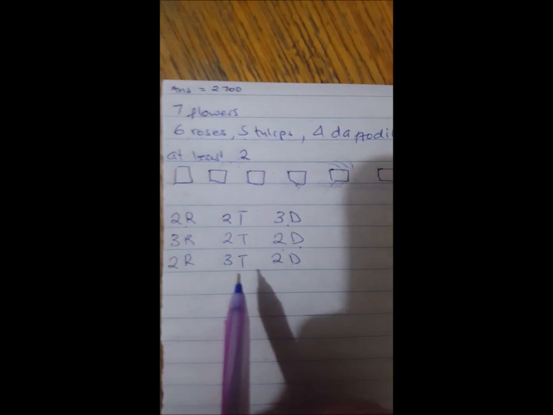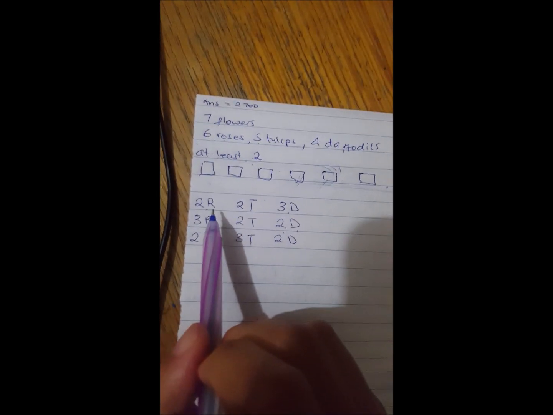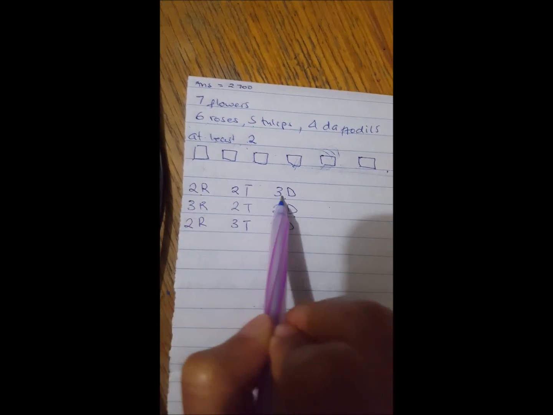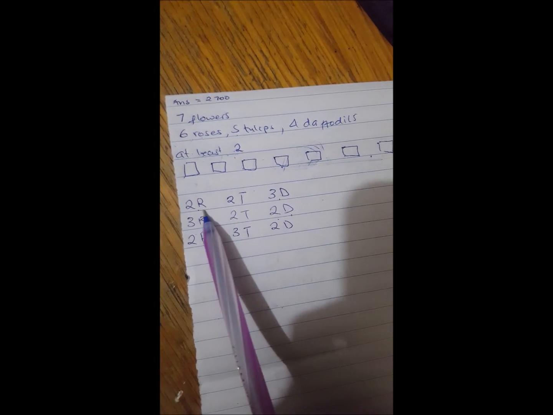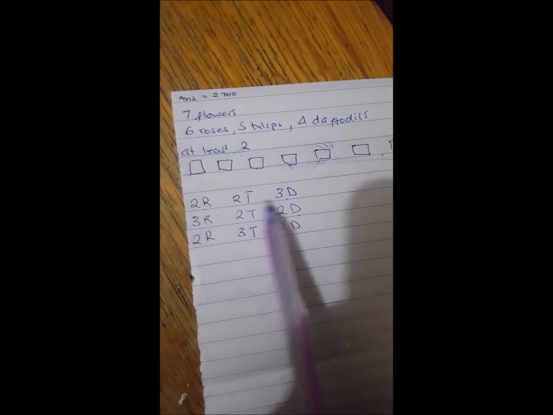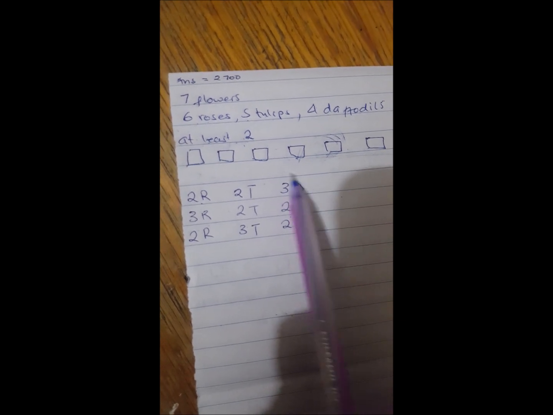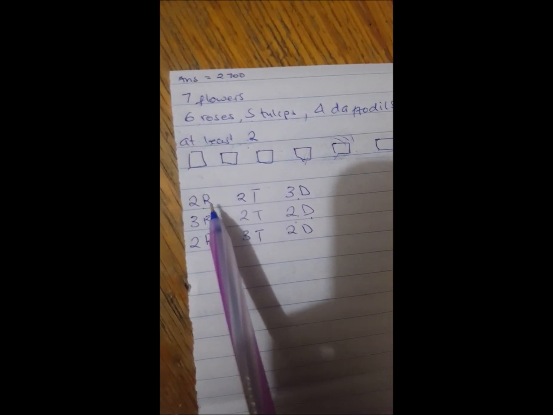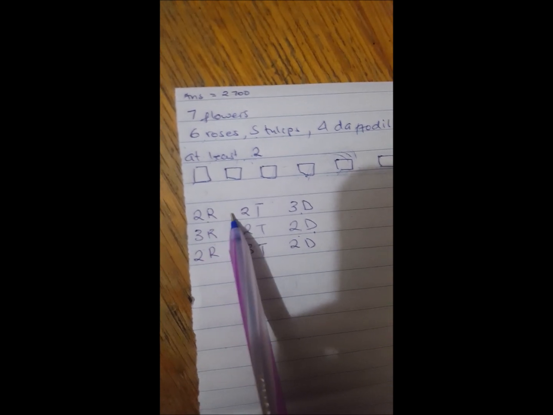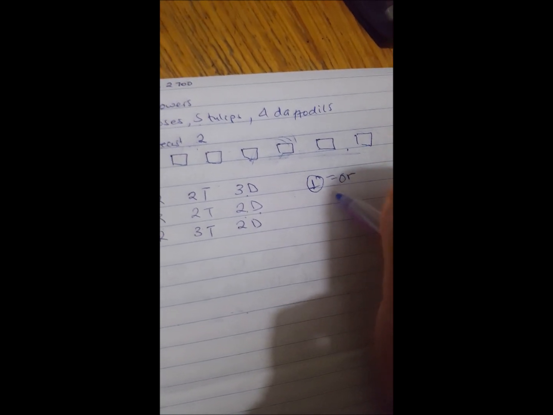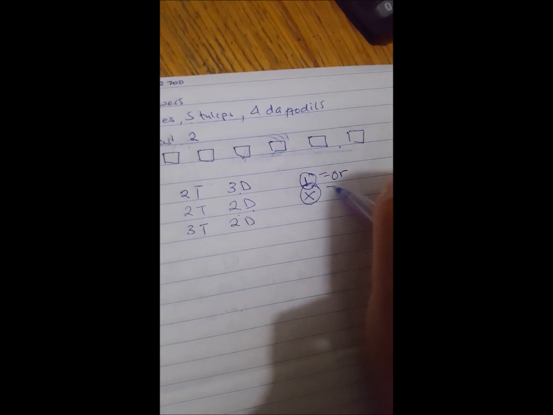Now here's the question, are we adding or are we multiplying? Remember, one bouquet has to have a total of 7 flowers, and you can calculate 3 plus 2 plus 2 is going to be 7. And this is our first combination. And what are we doing? Are we adding? But adding, remember, means we have or. And multiplying means we are saying and.